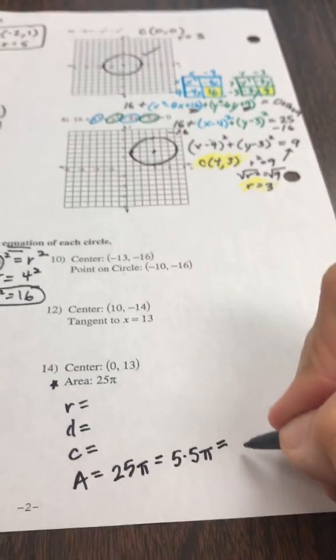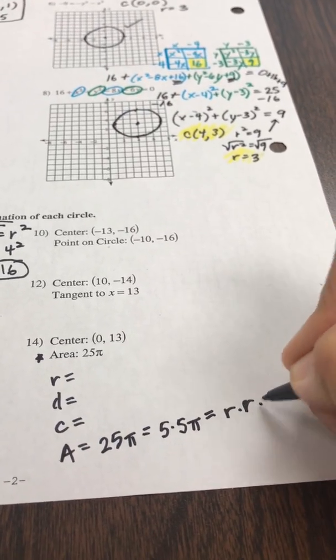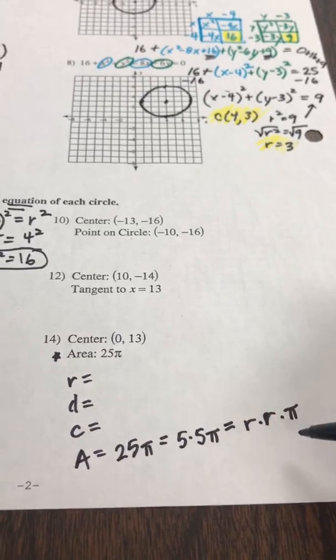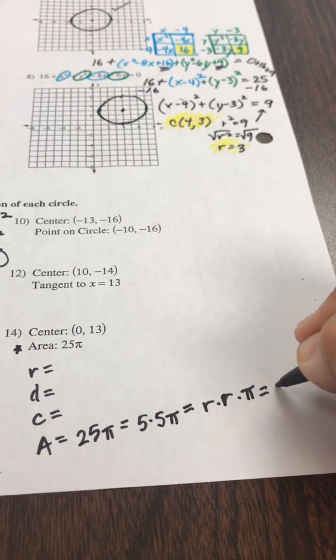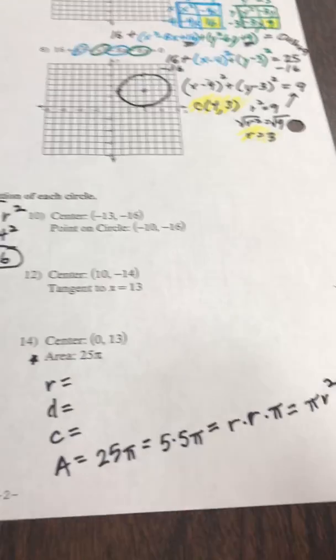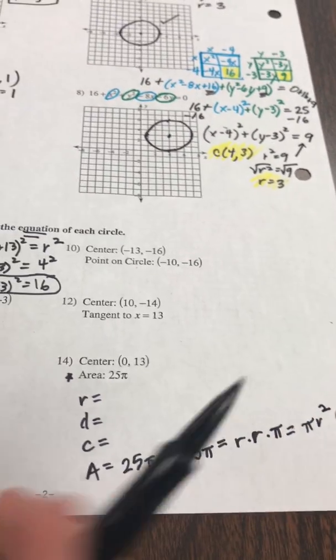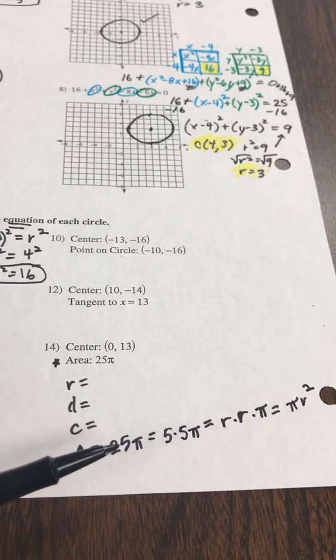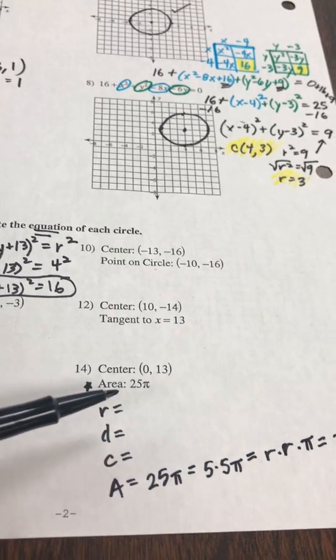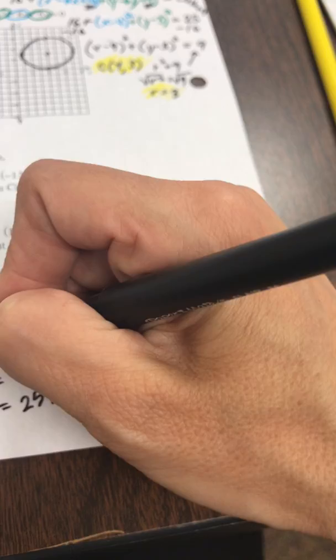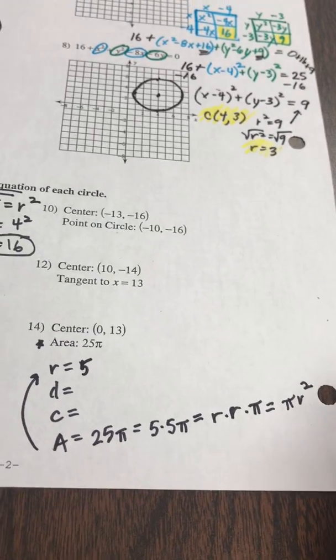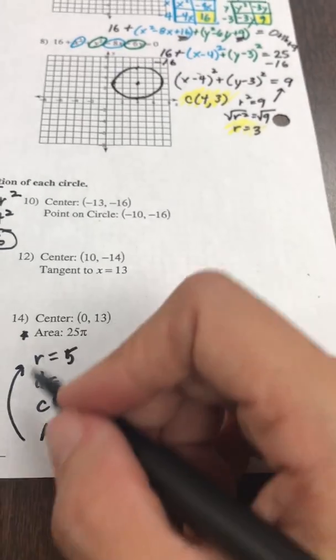Isn't that just the radius times pi? And the last I checked, the area of a circle is pi radius squared. So in a way, if we know the area of our circle is 25 pi, going backwards, we know our radius has to be 5. Okay, and this is something we've been working on.